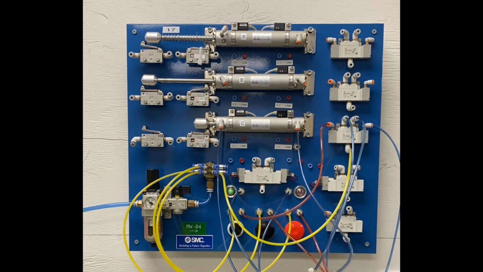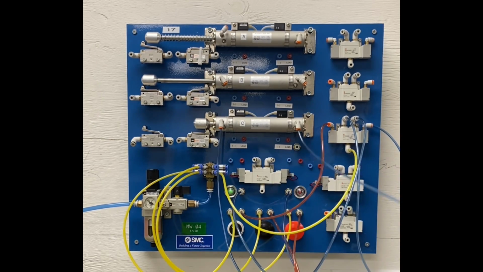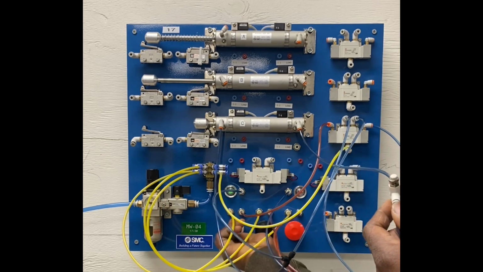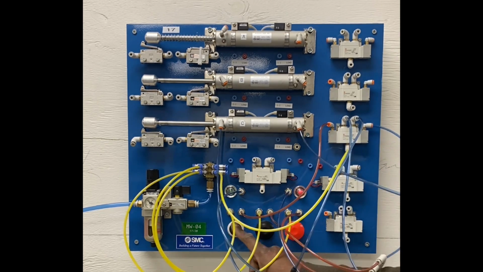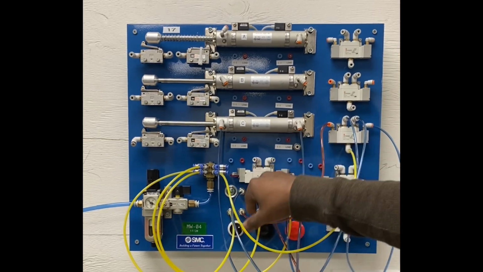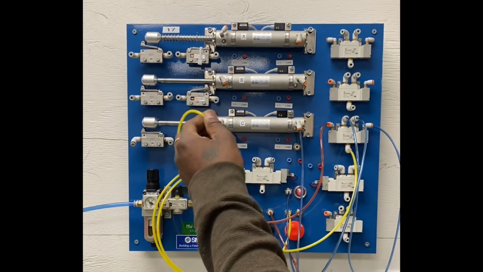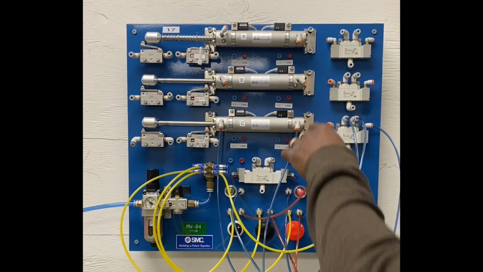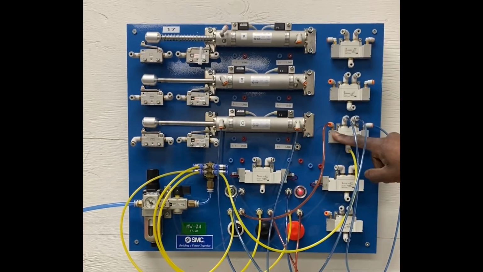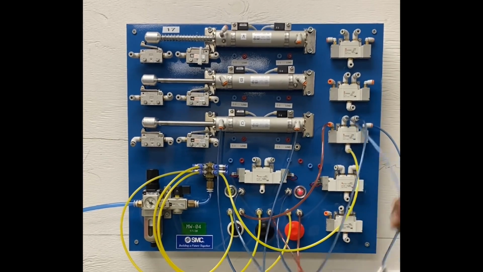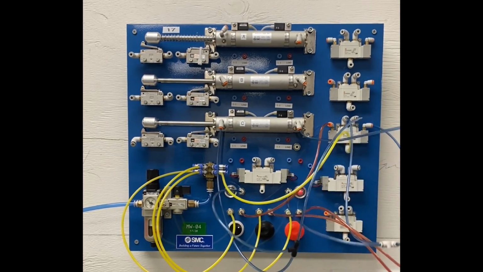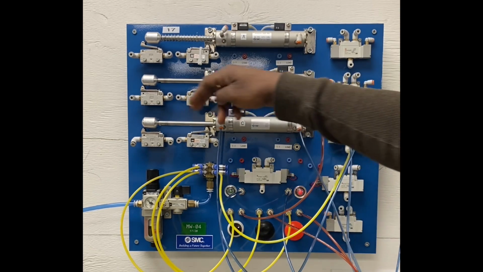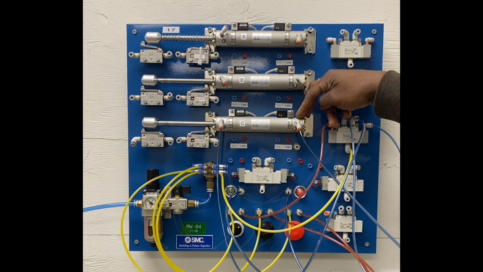So let's turn it on and see it in work. So I signal, which now air is coming from the pressure, from the manifold. It's now traveling to this pilot signal, forcing the spool over, forcing air into the cylinder casing, forcing the cylinder to extend.